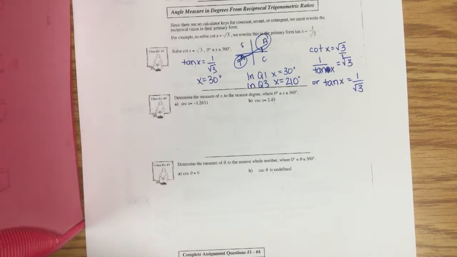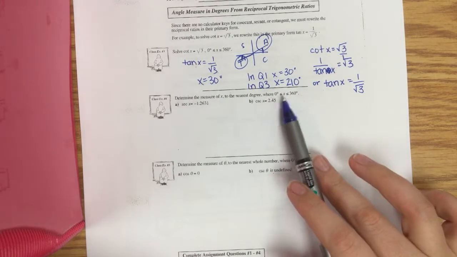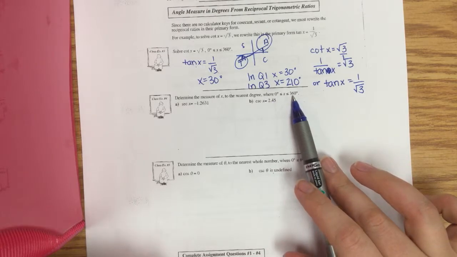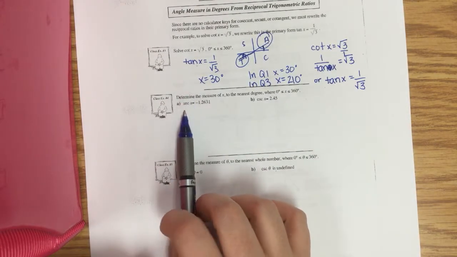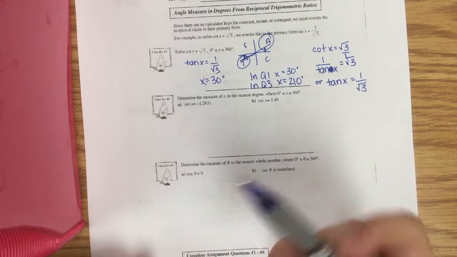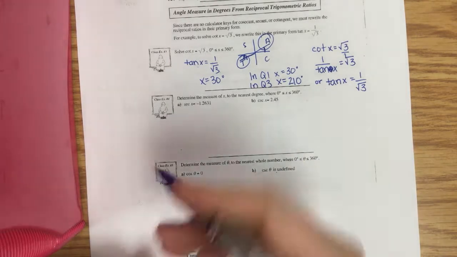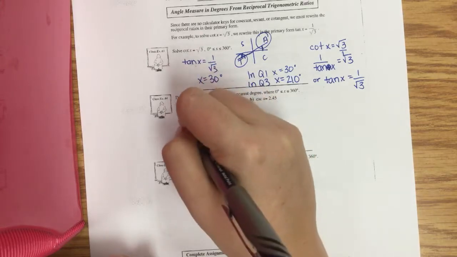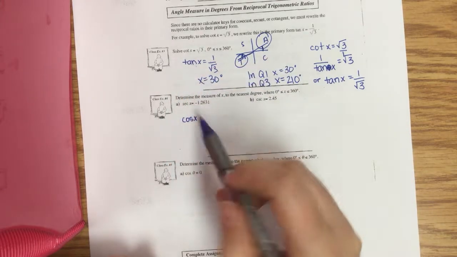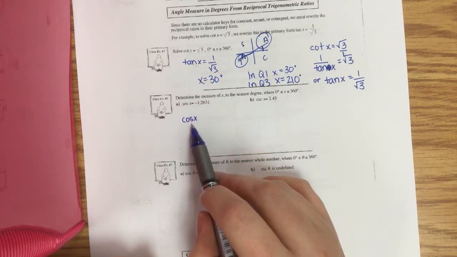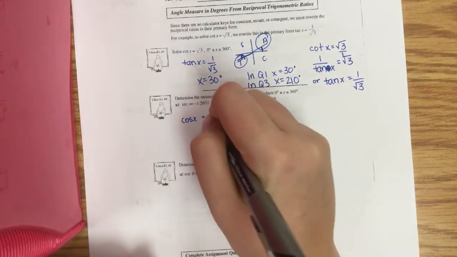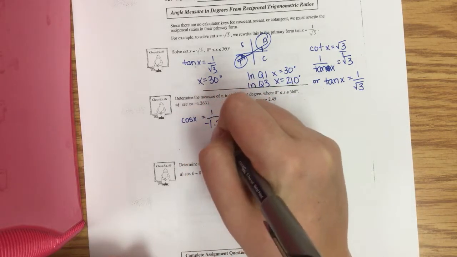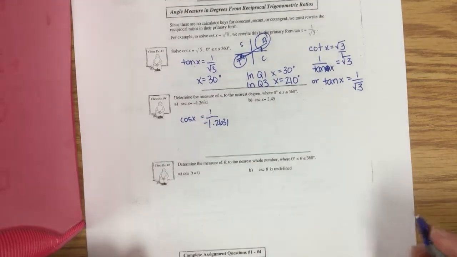So determine the measure of x to the nearest degree where x is between 0 degrees and 360 degrees. So similar to what we've done up above, secant, decide what it's related to. Secant, that's a non-cos, it goes with cos. So secant and cos are related. So I reciprocate, or take the reciprocal of secant is cosine. I'm going to take the reciprocal of this answer. So 1 over negative 1.2631.